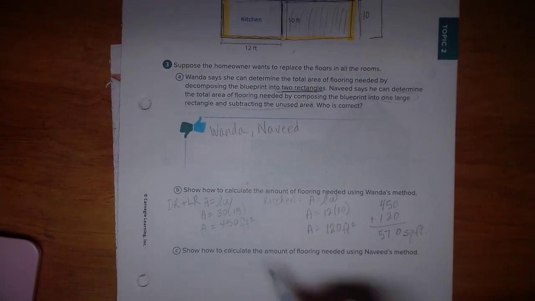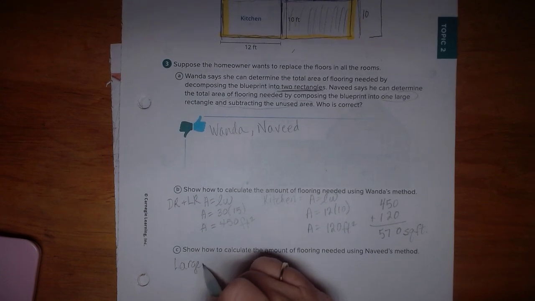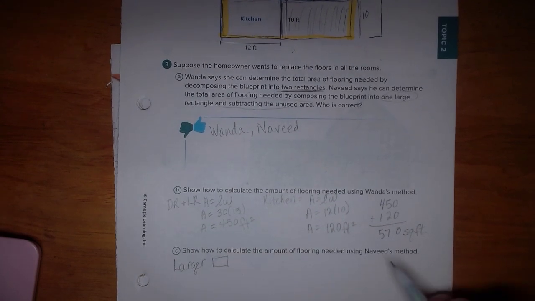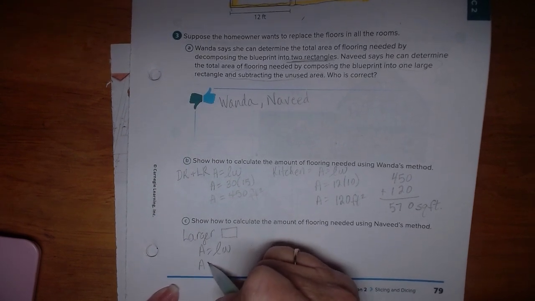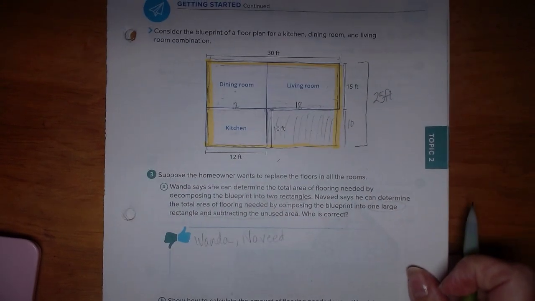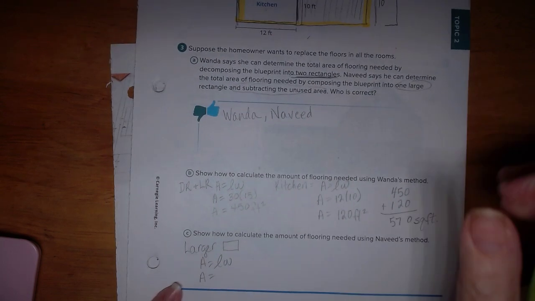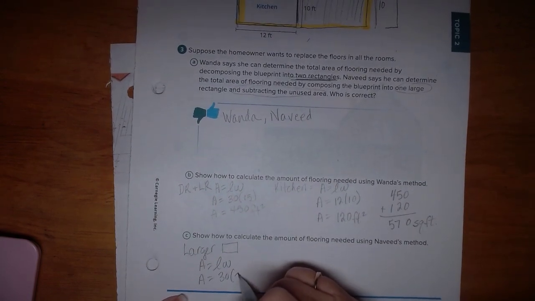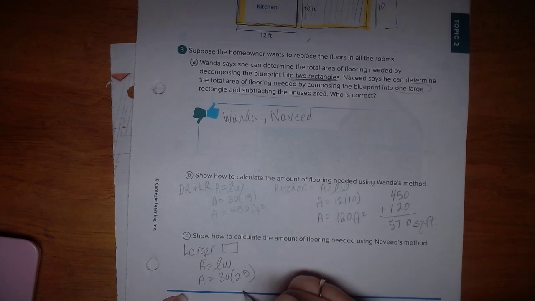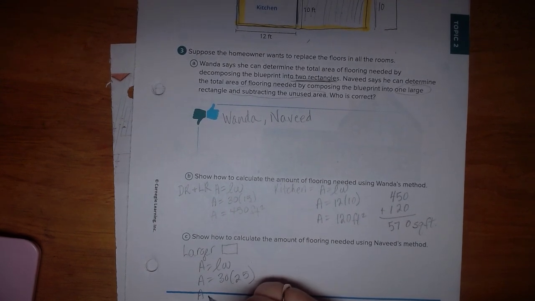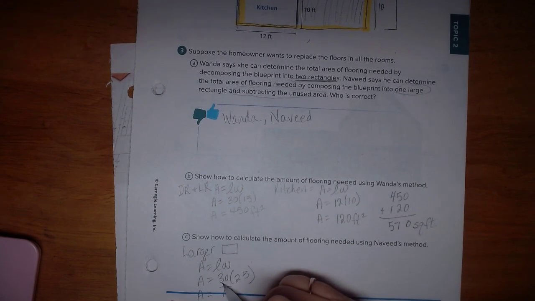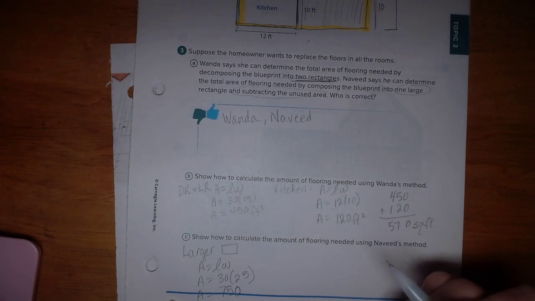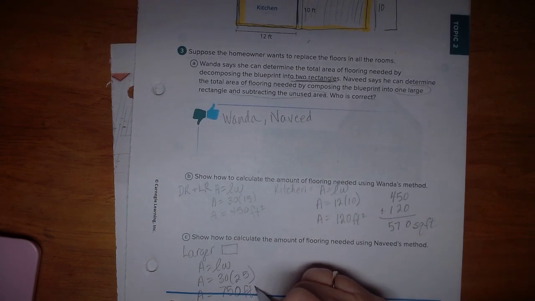So for Naveed, the larger rectangle, area equals length times width. Area equals, did we say here, 30 times 25. Now 3 times 25 is 75. But it's not 3 times, it's 30 times, which is 10 times more. So 10 times more than 75 is 750 feet squared.